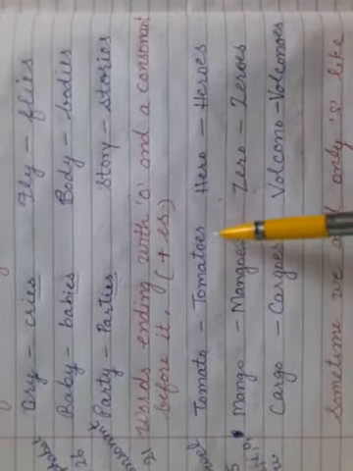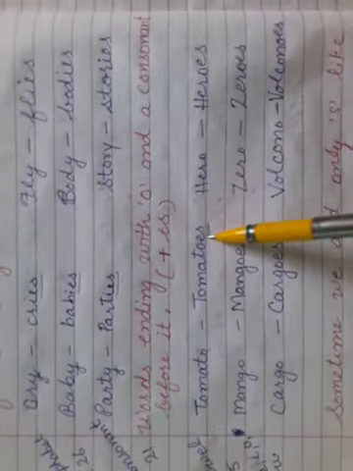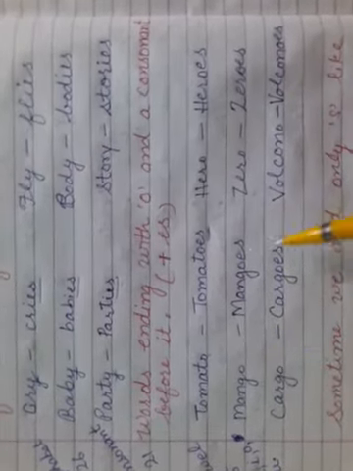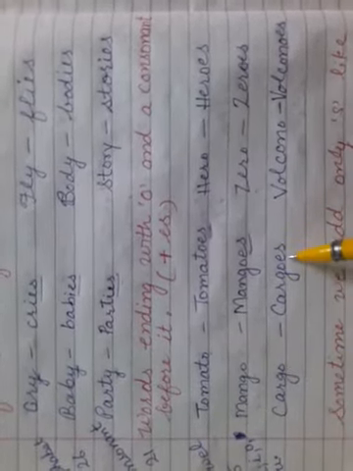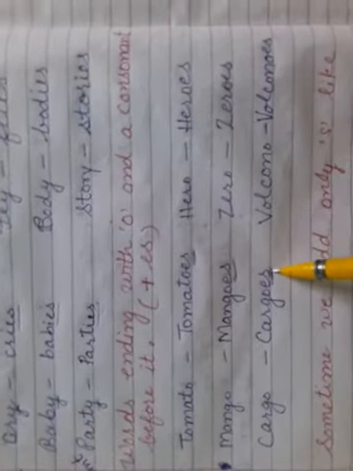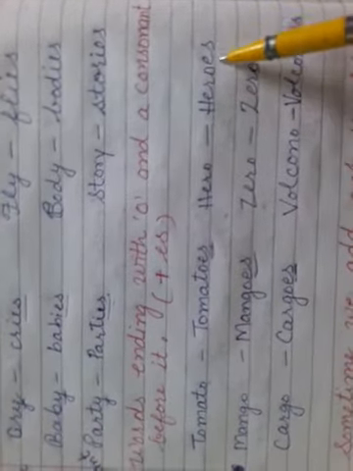Tomato, tomatoes, we have added es. Mango, mangoes. Cargo, cargoes. Hero, heroes. Zero, zeroes. Volcano, volcanoes.